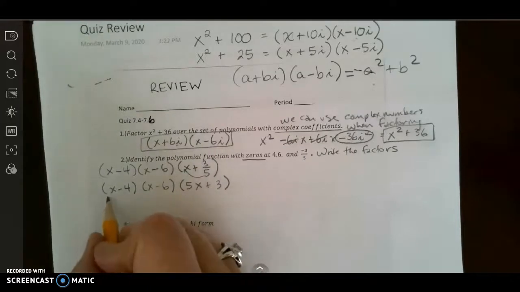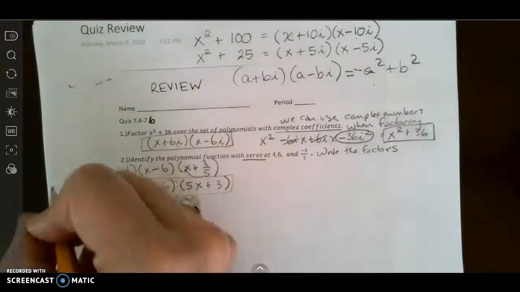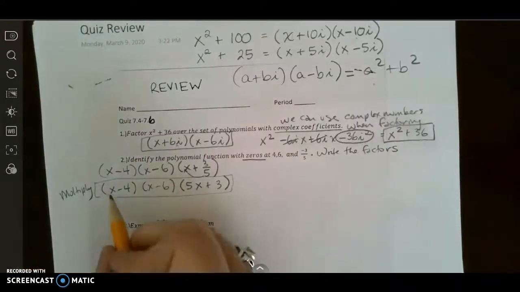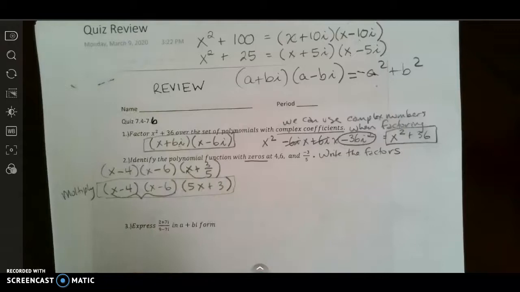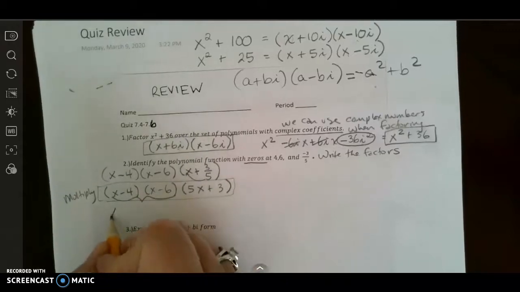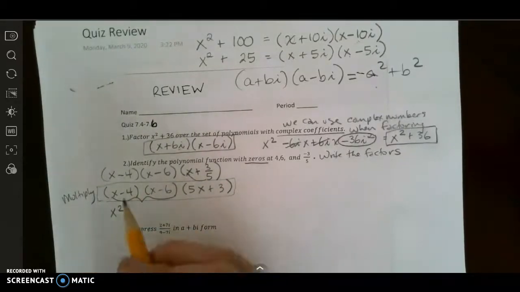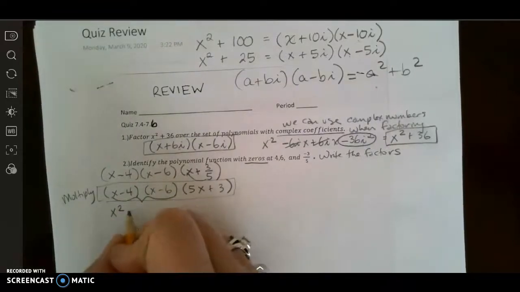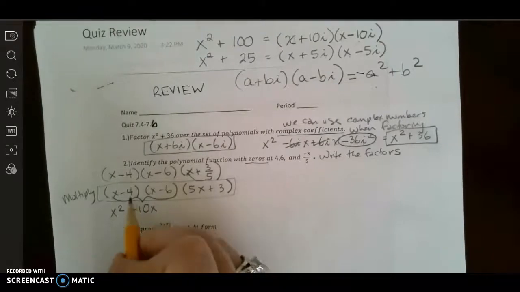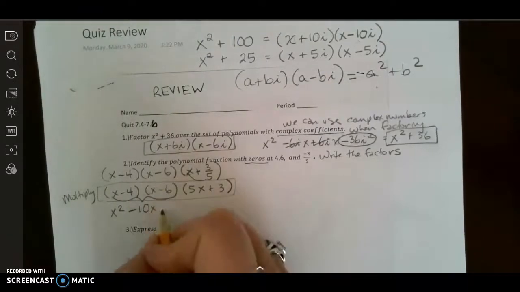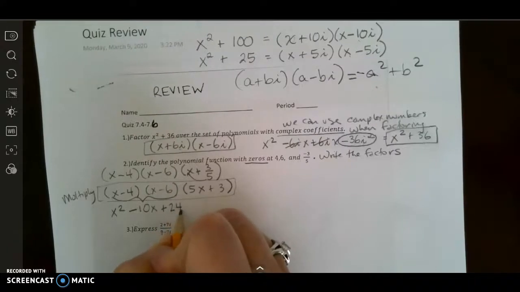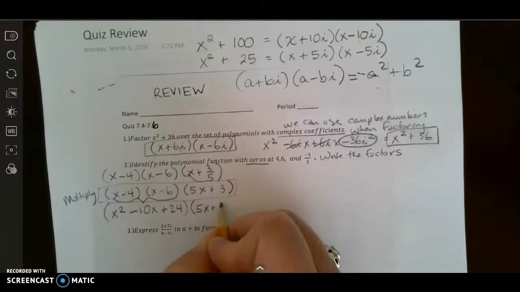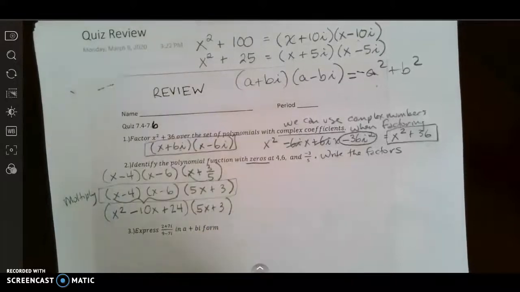And now I need to take all of this and multiply. So I'm going to do these first two, and I get x squared minus 6x and minus 4x give me minus 10x, and then negative 4 times negative 6 is positive 24. And I now need to multiply that by 5x plus 3.